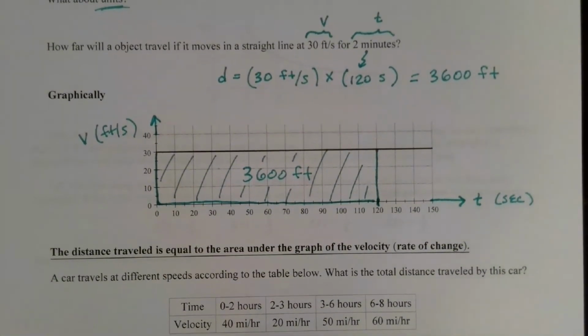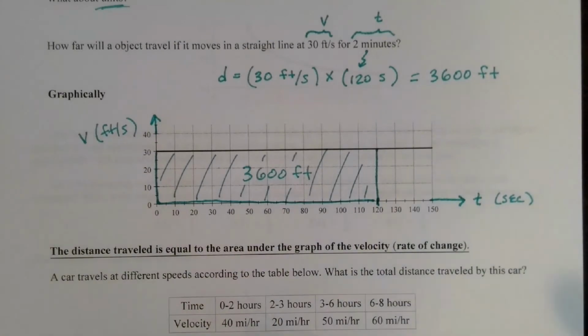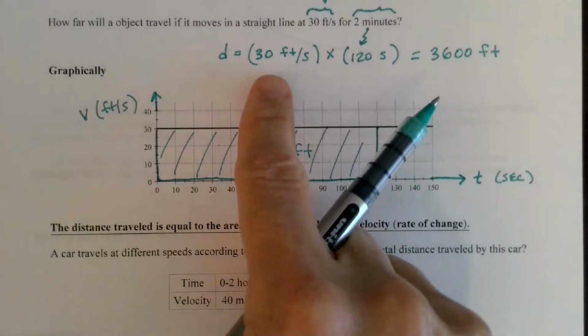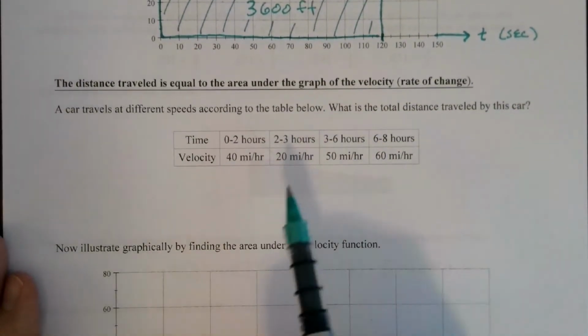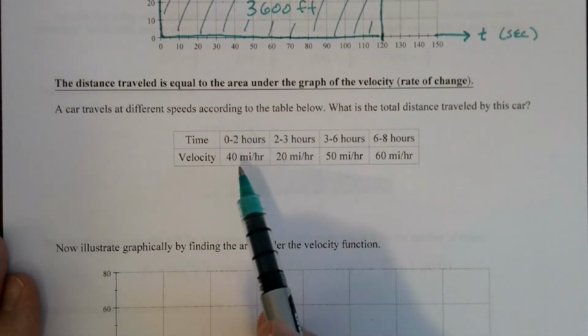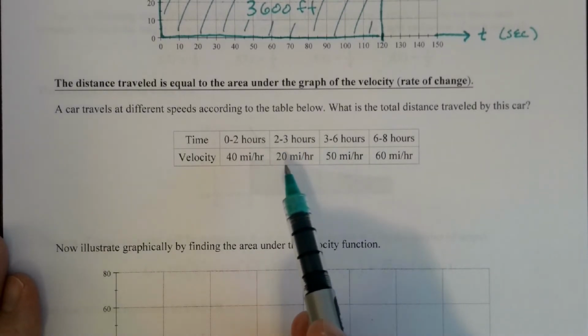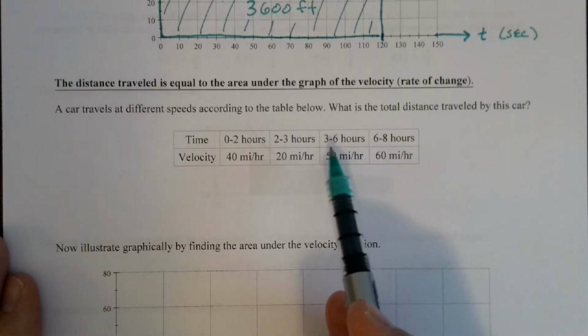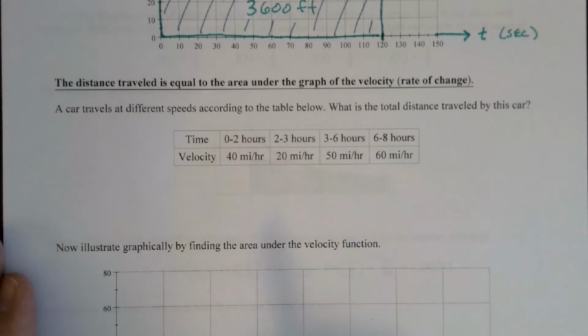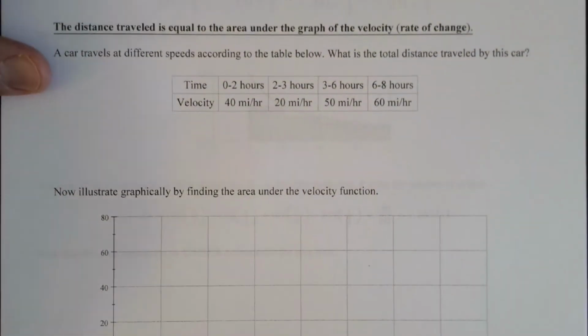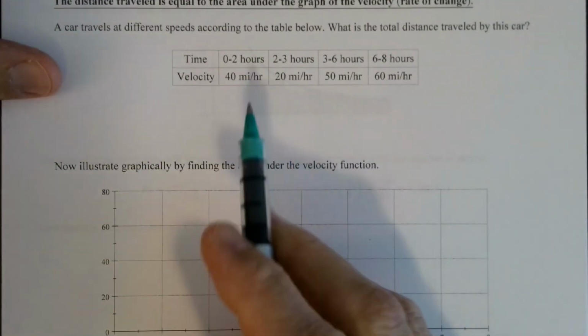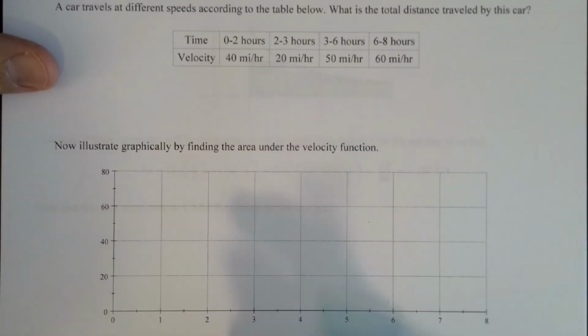Now, what if the velocity changes? Okay, this is a constant velocity of 30 feet per second. Well, what if we have a car that's traveling at different speeds? Maybe the first 2 hours it's traveling at 40 miles per hour. From 2 to 3 hours it's in a lot of traffic or something and travels 20 miles per hour. From 3 to 6 hours it speeds up to 50 miles an hour. And from 6 to 8 hours it gets 60 miles per hour. So if you go through different speed zones and stuff, that could happen, for instance. So we're just generalizing this problem to show you how we would illustrate this graphically.